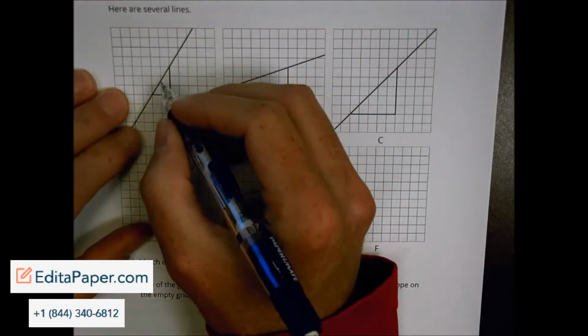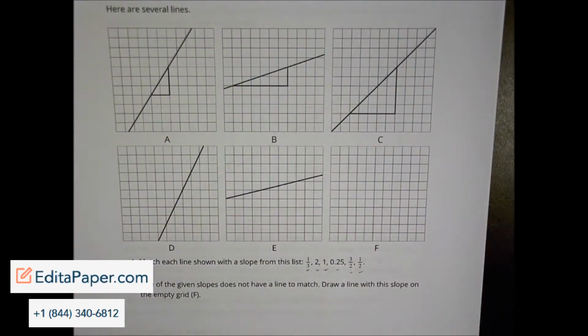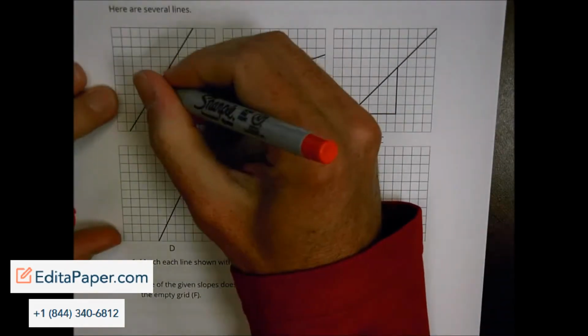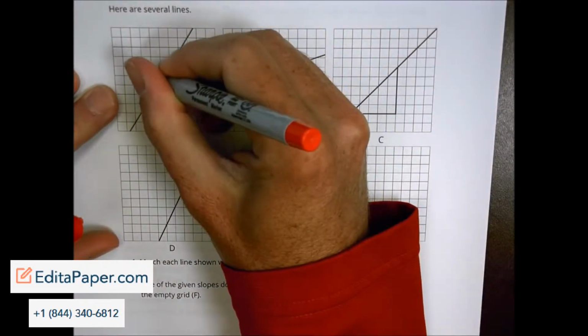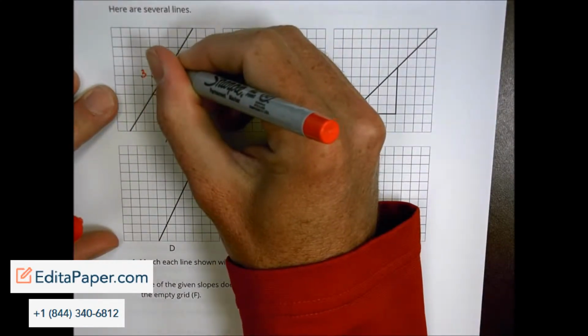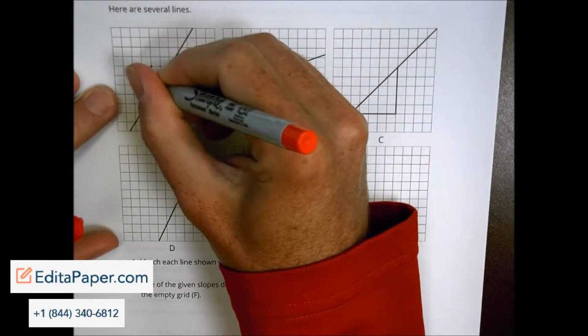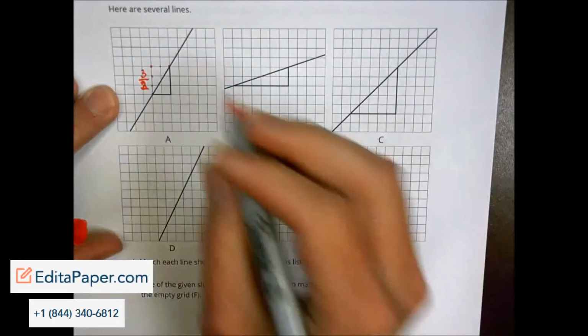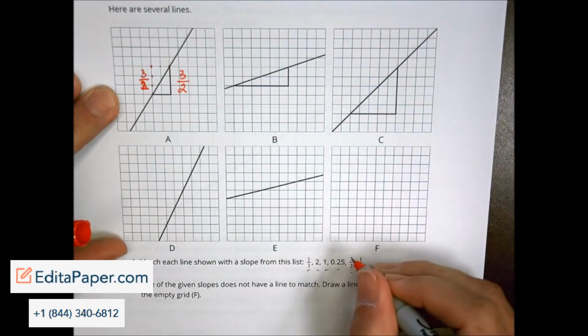So let's take a look at how you might do this one. If I was going to solve this, what I might consider doing is going up 1, 2, 3, going up 3, and we're going to go over 1, 2. So this becomes 3 over 2, 3 halves. Write that nicer for you. Apologize there. 3 over 2. So we can check that one off.